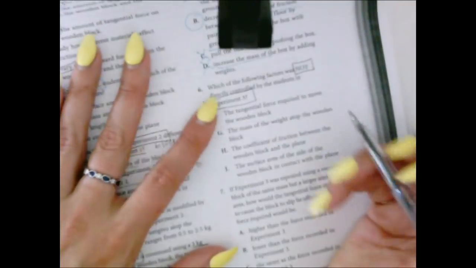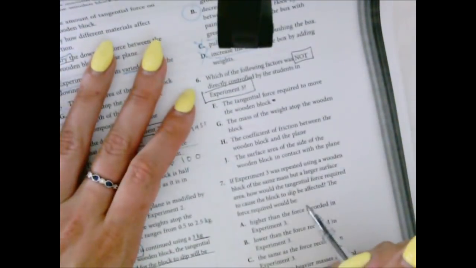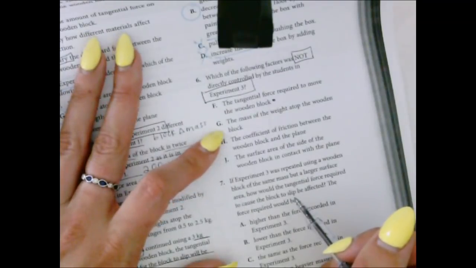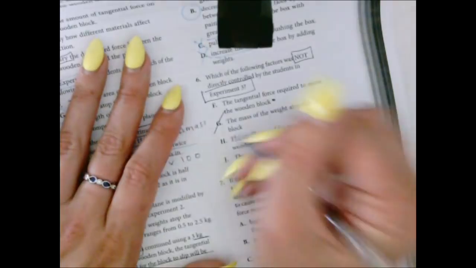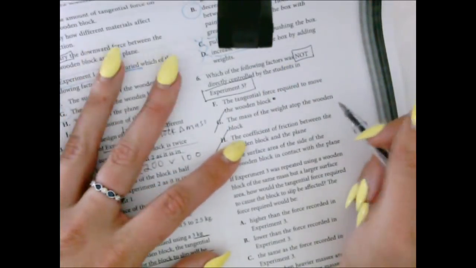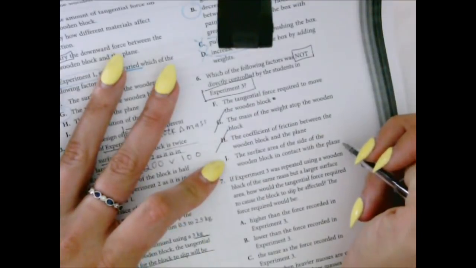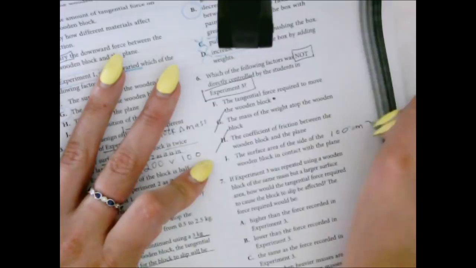The tangential force required to move the wooden block, did we control that or no? We did not control that, that might be an answer. The mass, did we control that? Yep. The coefficient of friction, did we control that? Yeah, we put grease on there, so we reduced the friction. The surface area, did we control that? Yeah, everyone was 100 centimeters squared. The answer is F.